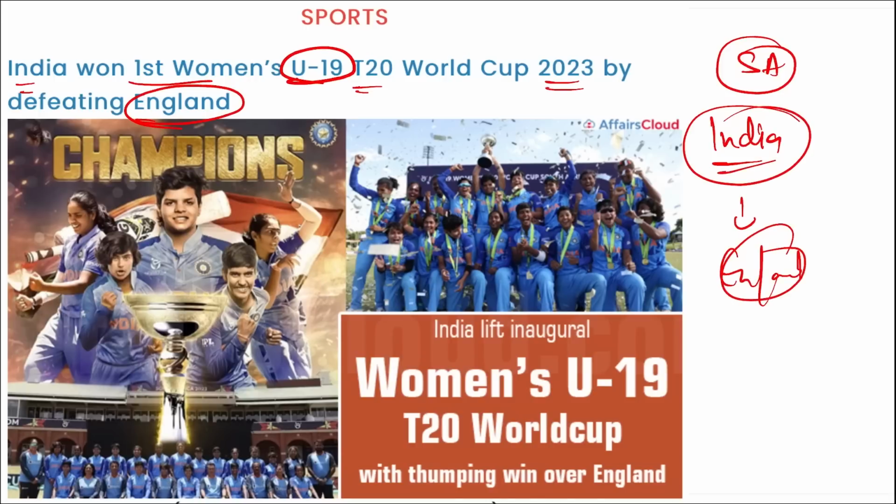Alright, and India defeated England by 7 wickets, and this is India's first World Cup win in the women section. The player of the final match title was awarded to 18-year-old pacer Titas Sadhu. The player of the tournament or the most valuable player title was given to England captain Grace Scrivens.